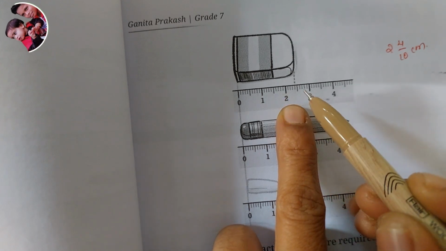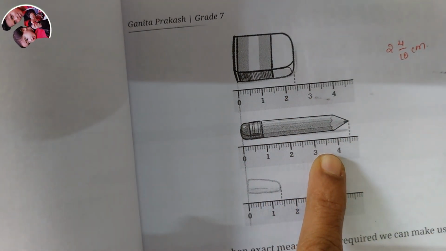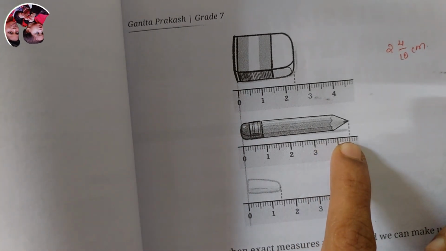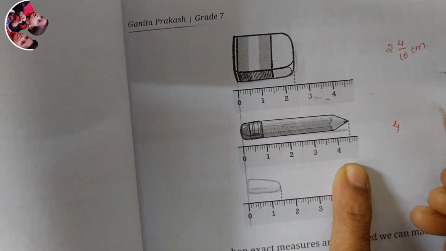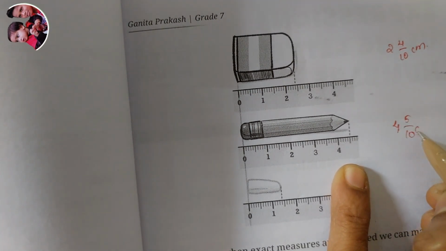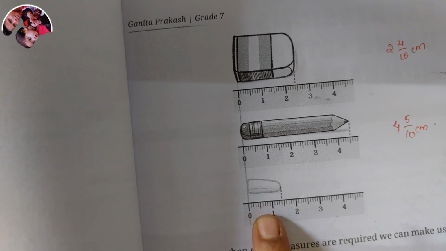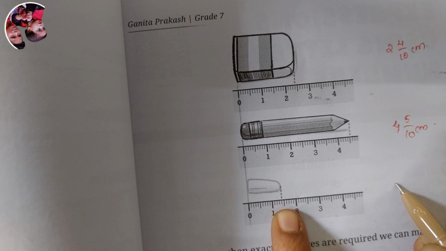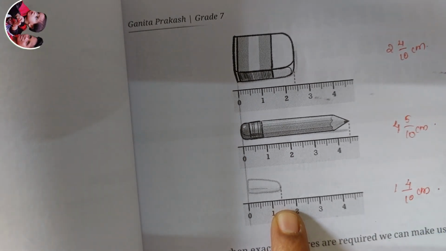4/10 centimeter is the measurement of the rubber. What about the pencil? It is more than 4, and the line is marked between 4 and 5. So 4 and 5/10 centimeter. Next, chalk. A piece of chalk is given. It is 1 and 4/10 centimeter. Okay.